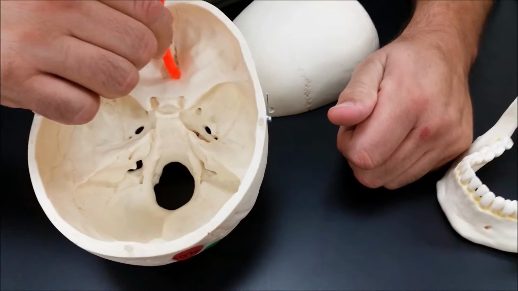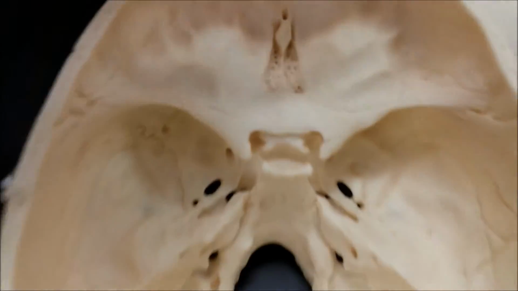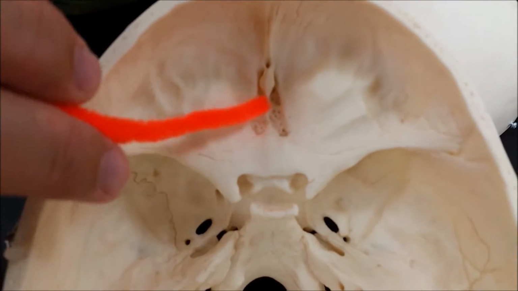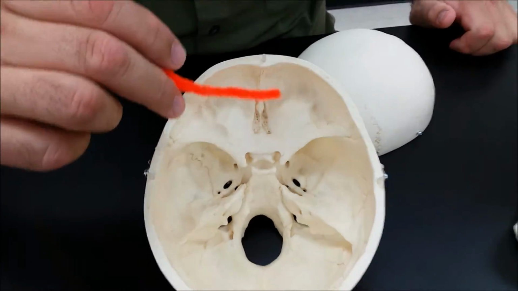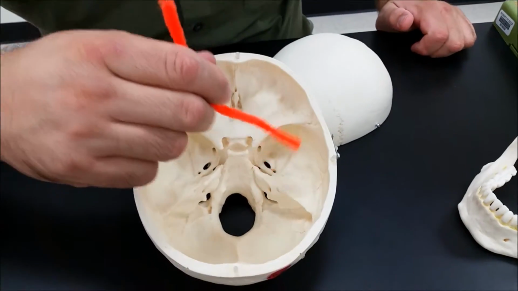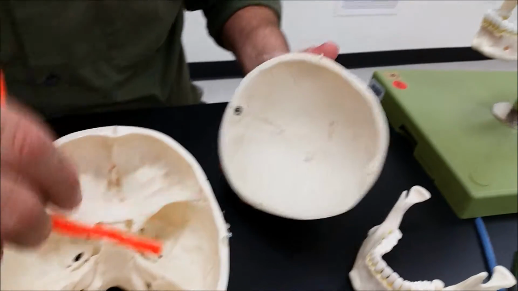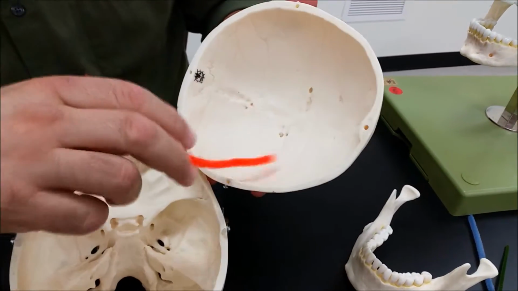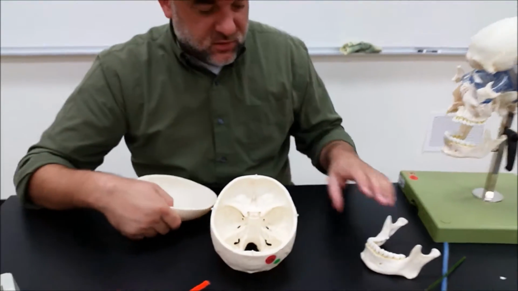Over here we see part of the ethmoid bone again, and we see a bunch of little holes which make up the cribriform plate. Over here you can see the little rooster comb, which is called the crista galli. And you can see the parietal bones here, which is where the parietal lobes would be. So with that, you have a basic understanding of the skull.